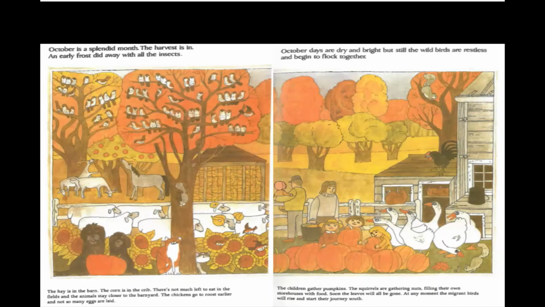October is a splendid month. The harvest is in, and early frost did away with all the insects. The hay is in the barn, the corn is in the crib. There's not much left to eat in the fields, and the animals stay closer to the barnyard. The chickens go to roost earlier, and not so many eggs are laid.